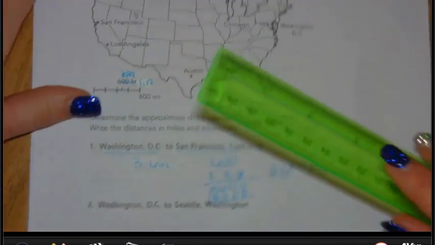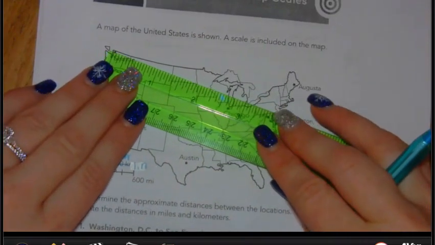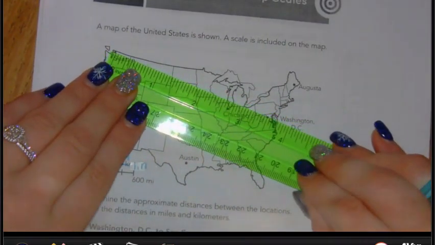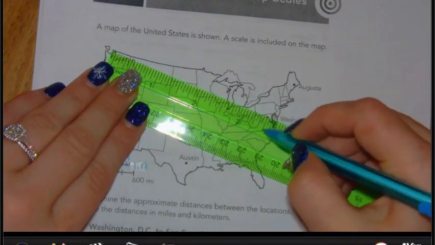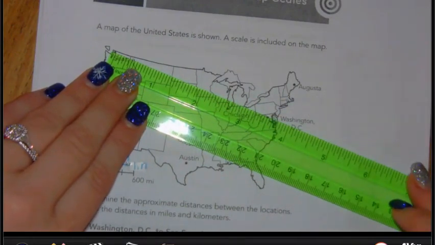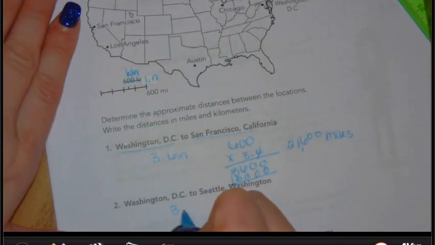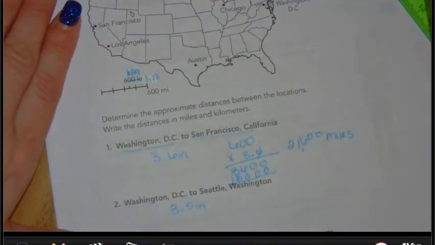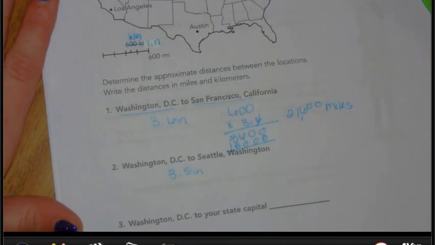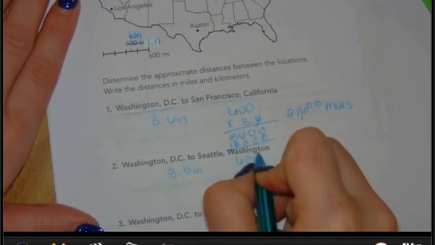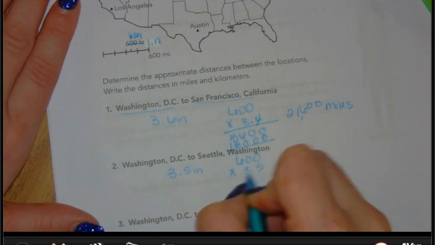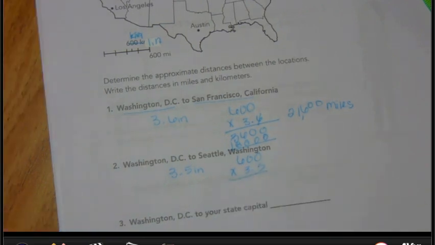All right, we need to go from Washington, D.C. to Seattle, Washington. I am at 3.5 inches exactly. I'm going to do the same thing. I would love for you guys to take a moment and solve 600 times 3.5.